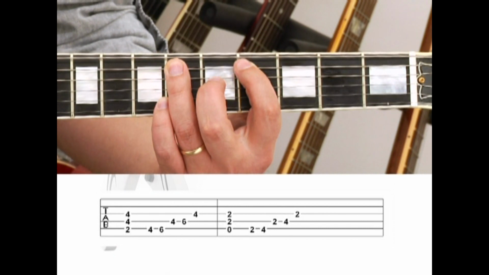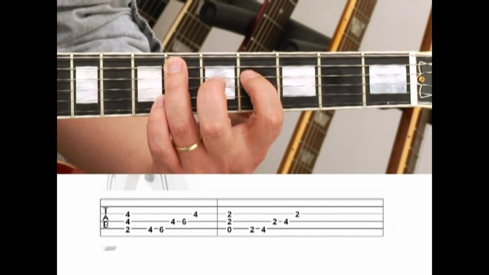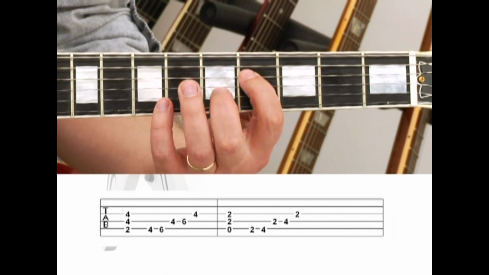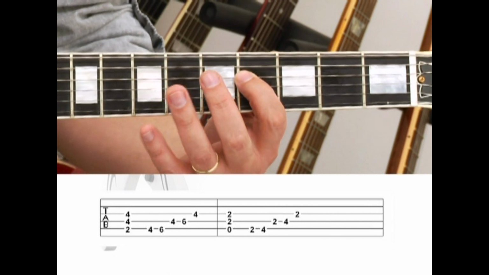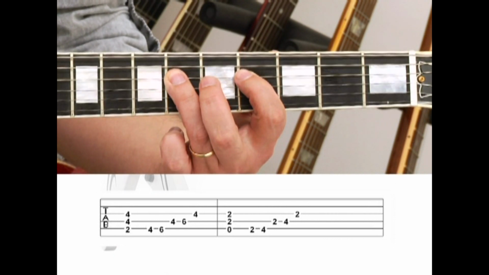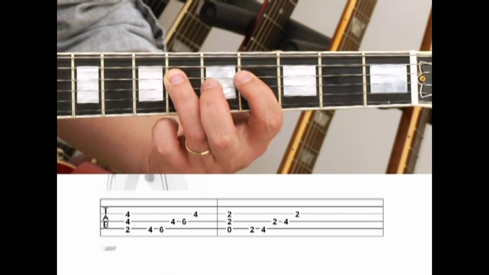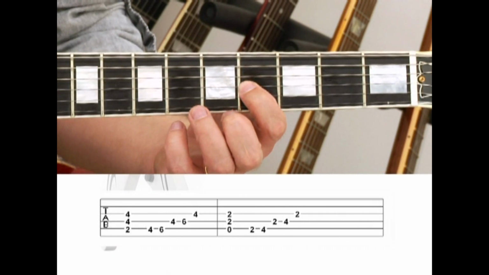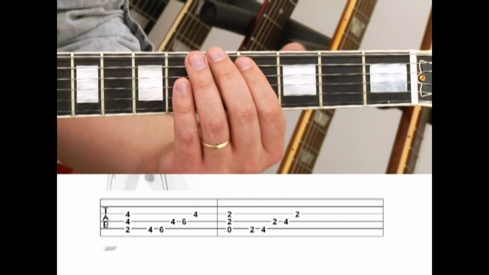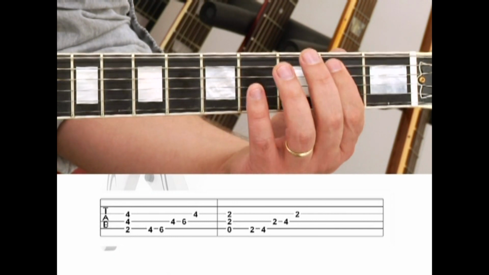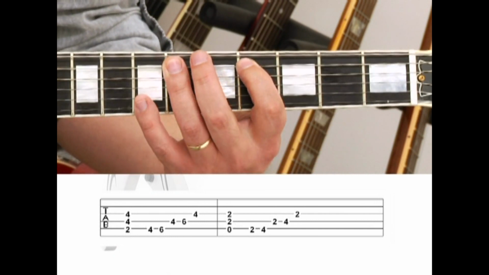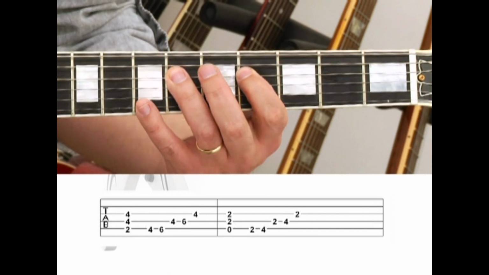This puts us in place to switch to the 4th string 4th fret F sharp note with the index finger, to the 6th fret G sharp with the ring, and end on the 3rd string 4th fret octave B note. Altogether, the B major pentatonic scale is B, C sharp, D sharp, F sharp, G sharp, B.